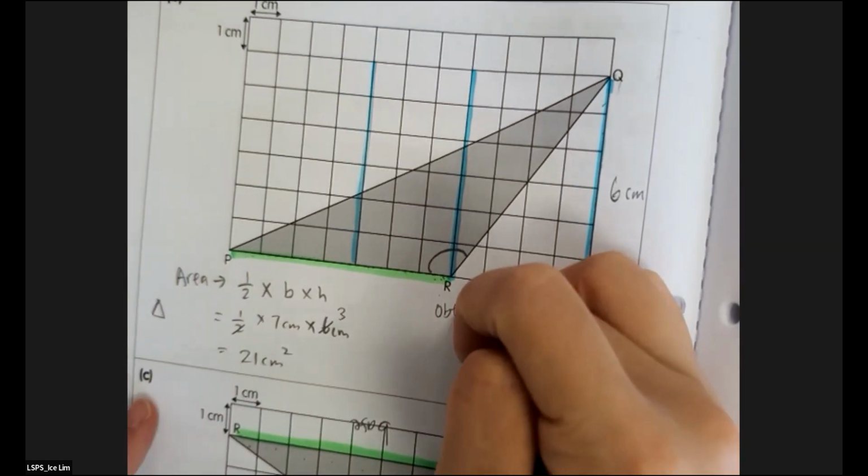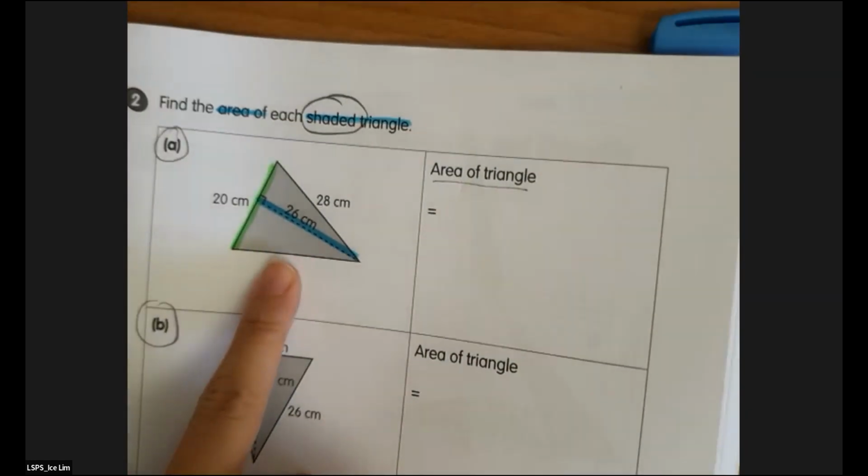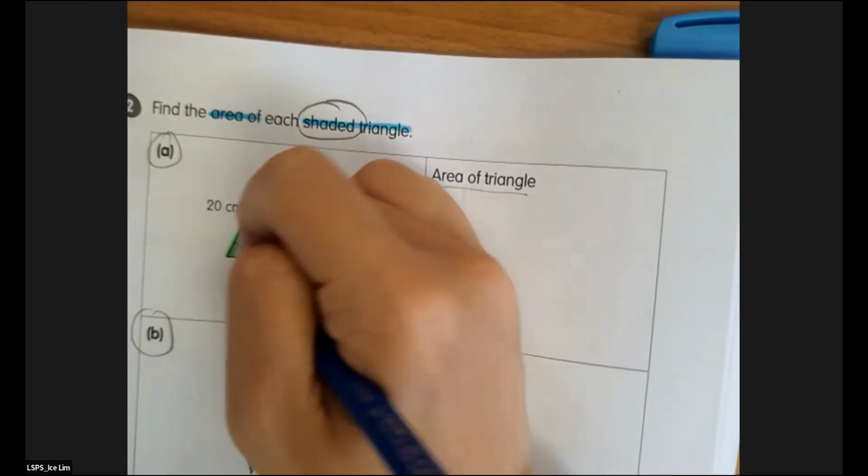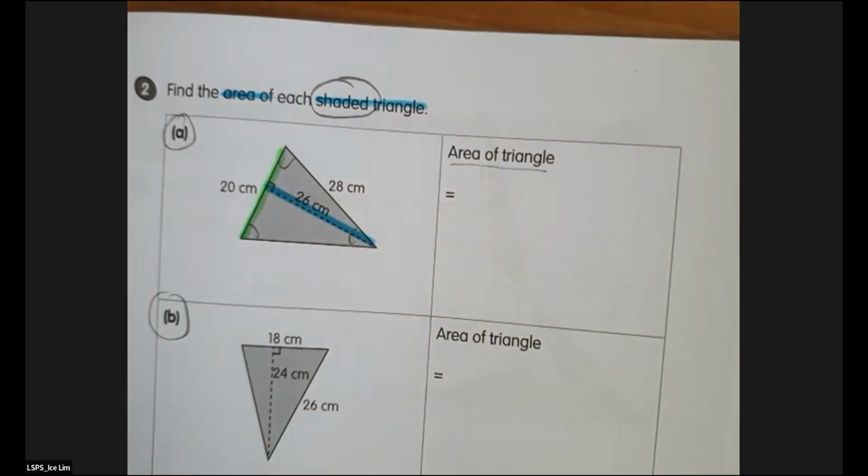Can you find me the cute triangle? Where is it then? The one on the next page, very good. Can you see? All the angles are smaller than 90 degrees. That is why it's called an acute triangle. Can you understand? Now, back to this question.